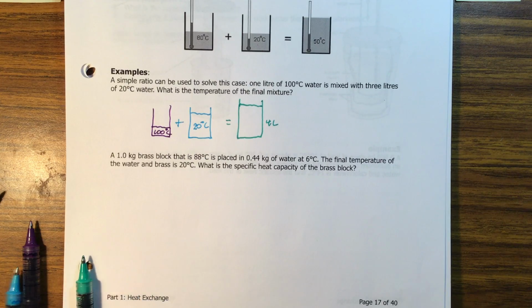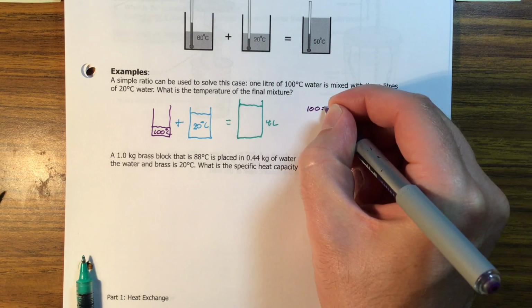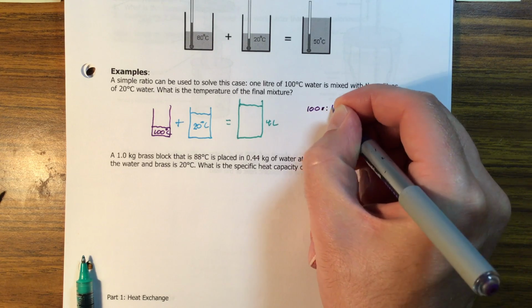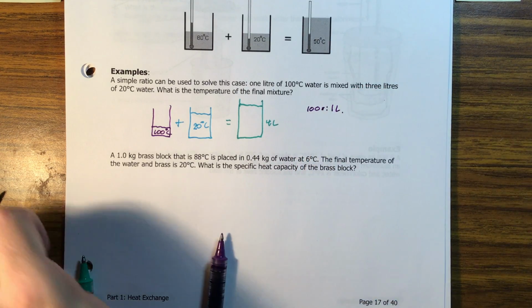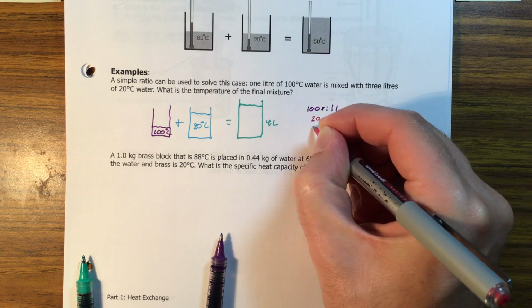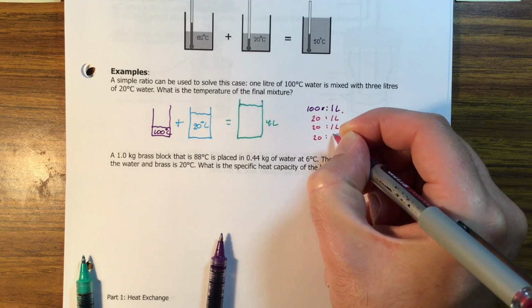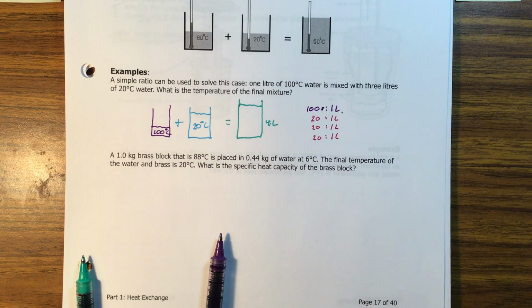And what will the temperature of all that 4 liters of water be? Well, it's 100 for 1 liter, and then we've got 20 for another liter, and 20 for another liter, and 20 for another liter. What we do is we find the average temperature of all that.